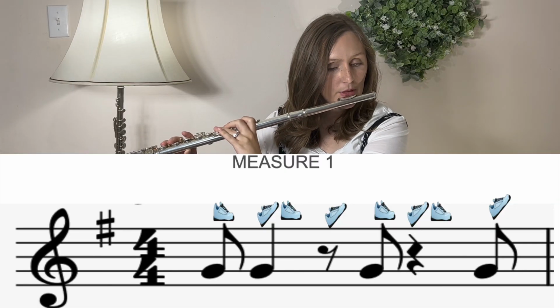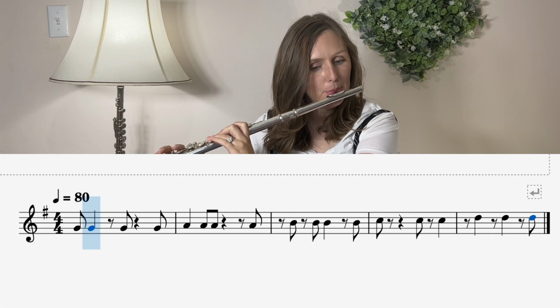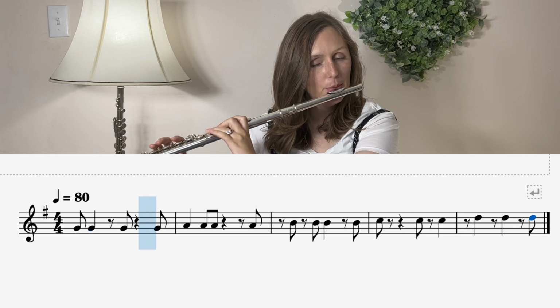Okay, that one was a little tricky, so let's play it one more time just to make sure we have it down before we move on to measure 2. 1, 2, ready, play. If any of these measures are tricky to you and you need a little more time than what I'm giving you on the video, feel free to pause, rewind, and try again until you get it down. But for now, let's move on to measure 2.